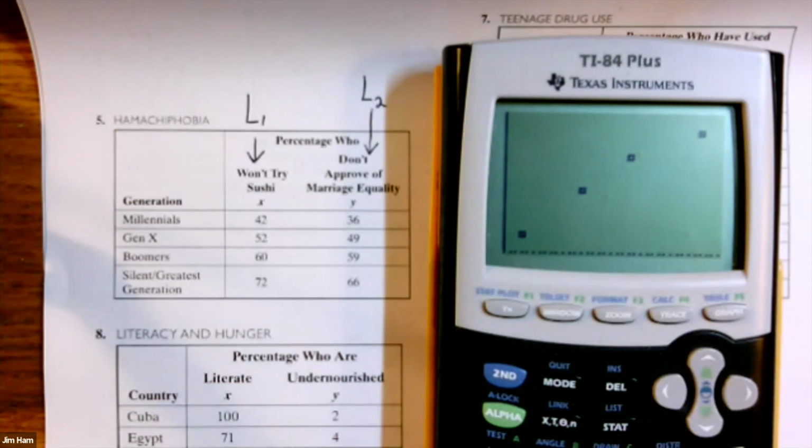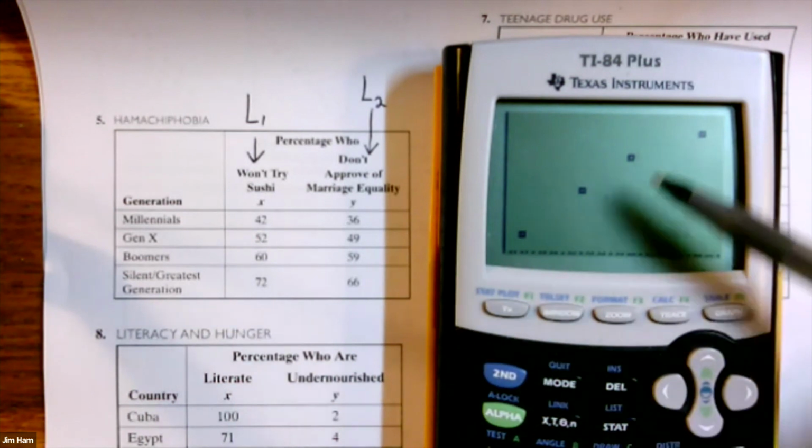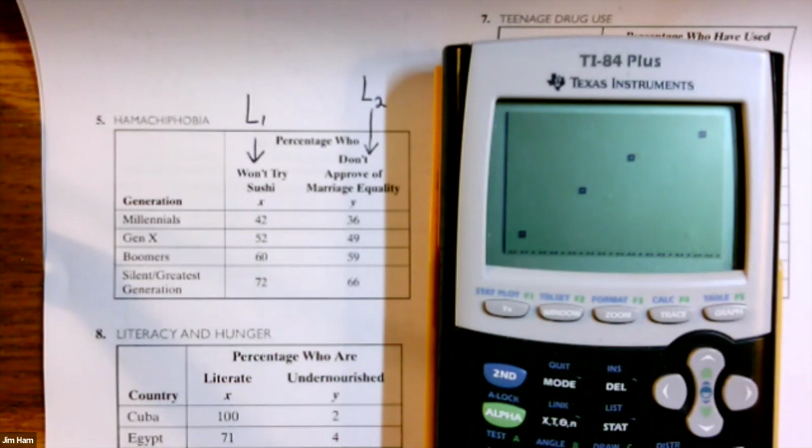And that's called a residual, or a distance between the point and the line. And then they square those residuals, and some are positive, some are negative. And the line that it finds is the one that leads to the smallest sum of squared deviations from the line, squared residuals. But all that's done behind the scenes.